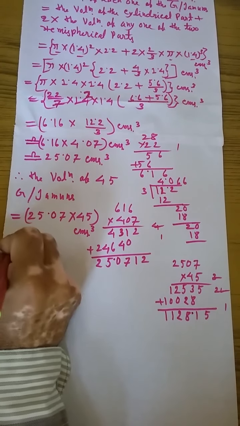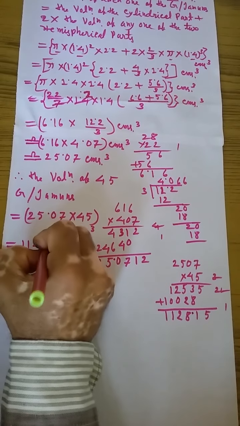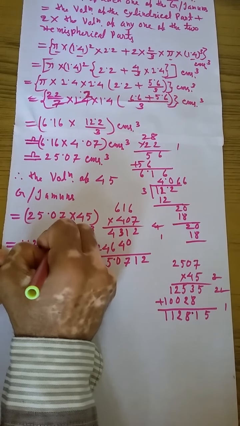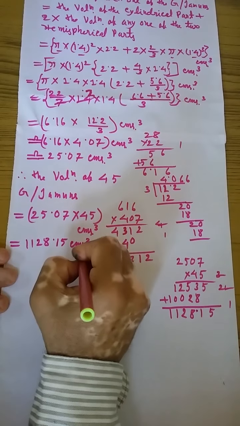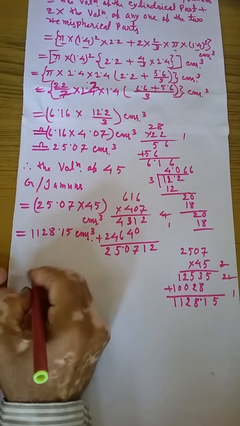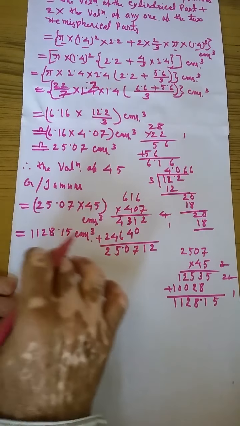So this is again equal to 1128.15 cubic centimeters. So we have got the volume of 45 gulab jamuns.